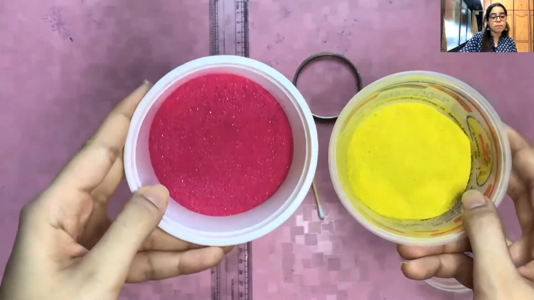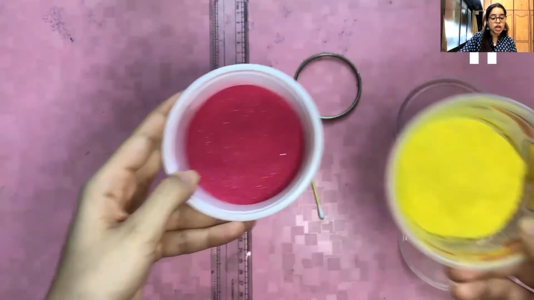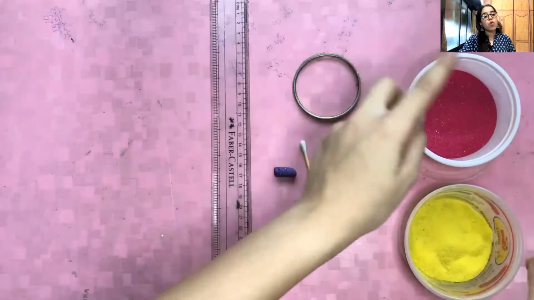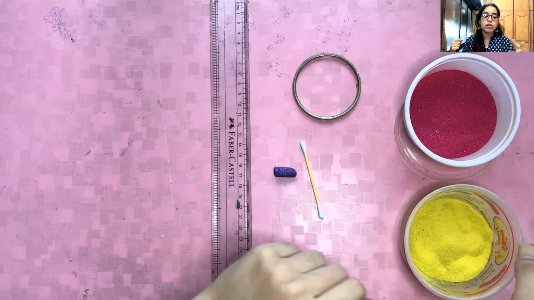So I have a yellow and a pink shade over here. Two of these shades. You can have your own choices of colors. You can have red and orange, or green and red, blue, any orange color, any two colors that you have. In case you're not having any of these colors, you can also have a white color. That's fine. You can still take part in today's activity by using that white Rangoli powder.